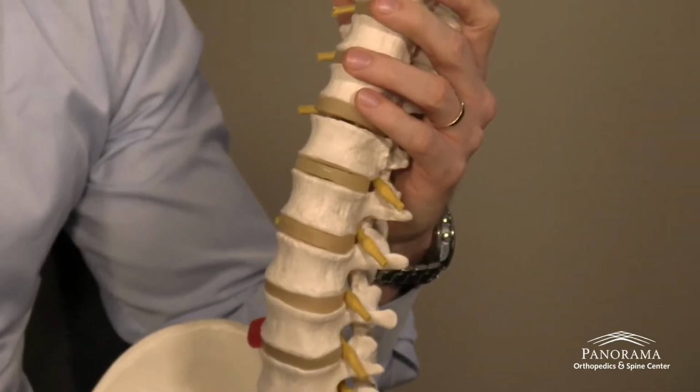Now, tires can change over time. They can lose air, they can change shape, and this can happen with the vertebral disc as well. That is not necessarily pathologic, and one of the important points in coming to see me is to determine whether changes in the spine are causing symptoms or not. If they're not, we call those incidental findings in the spine.